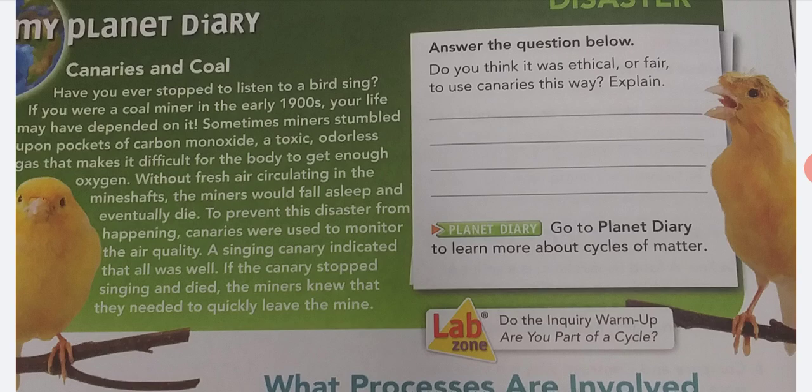Have you ever stopped to listen to a bird sing? If you were a coal miner in the early 1900s, your life may have depended on it. Sometimes miners stumbled upon pockets of carbon monoxide, a toxic, odorless gas that makes it difficult for the body to get enough oxygen. Without fresh air circulating in the mine shafts, the miners would fall asleep and eventually die.